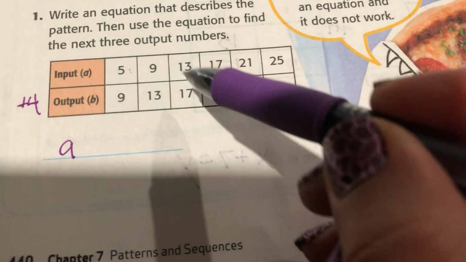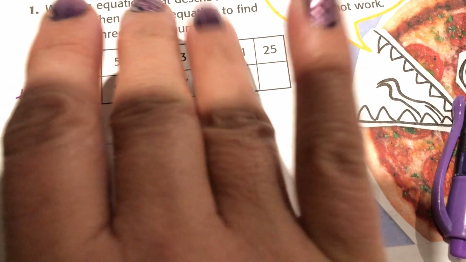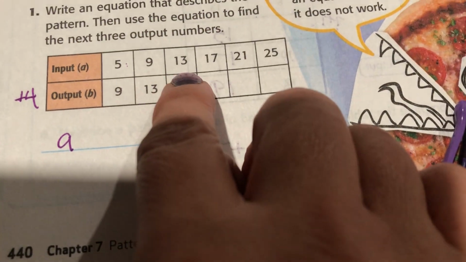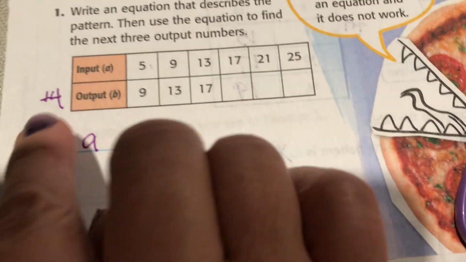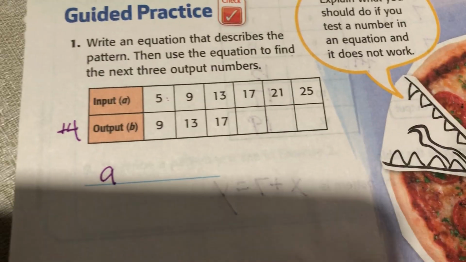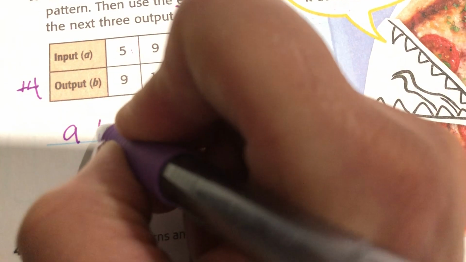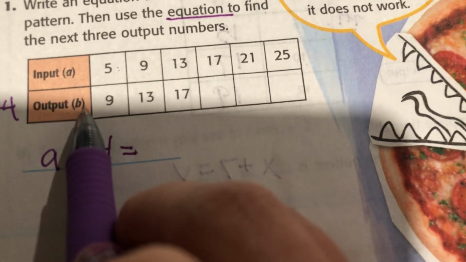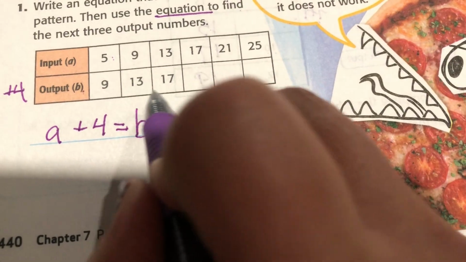Okay, let's just double check. Check the next one. 9 plus 4, 9, 10, 11, 12, 13. Yep, 13 plus 4, 13, 14, 15, 16, 17. Yep, so it's plus 4. So it's A, that's the equation. Okay, so let me underline that because what we're doing is writing the equation. A plus 4 equals whatever letter they give you here, which is B. Okay, so then you just go ahead and do the rest.